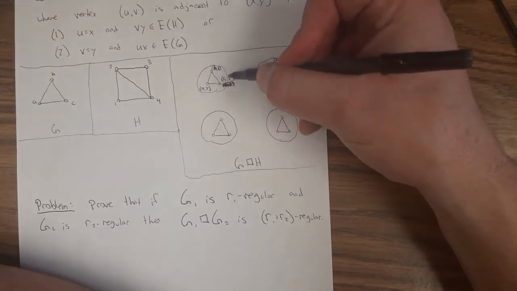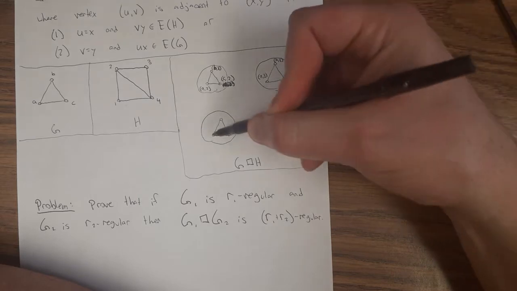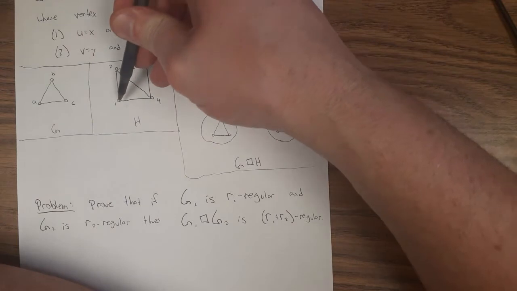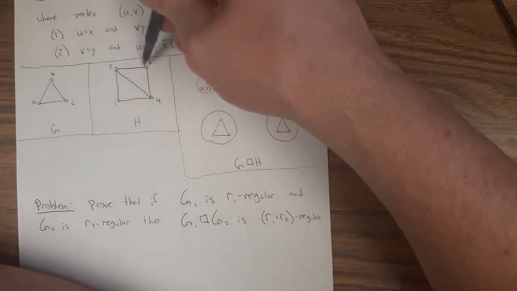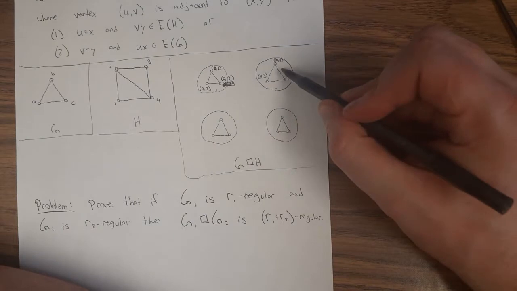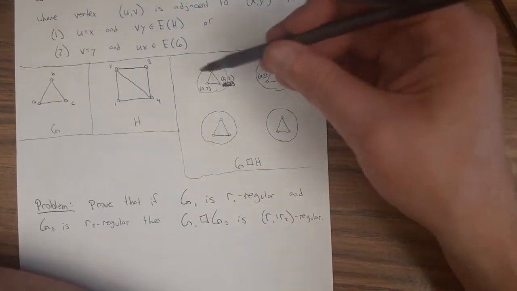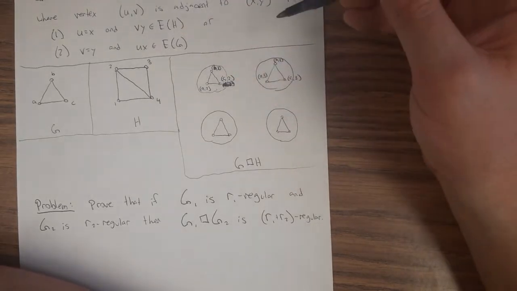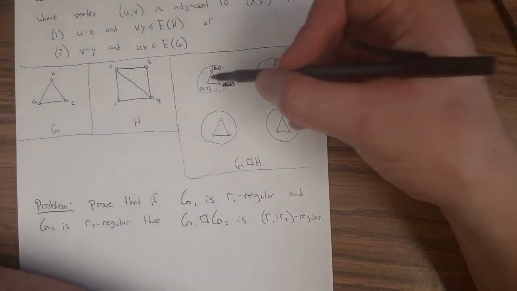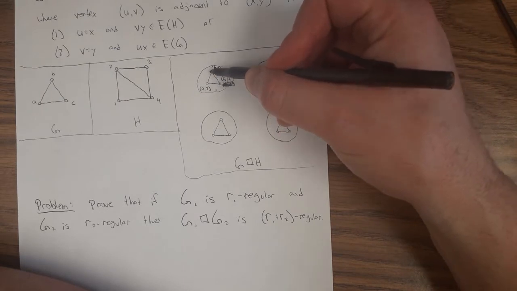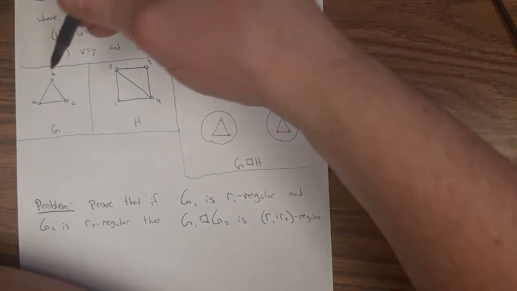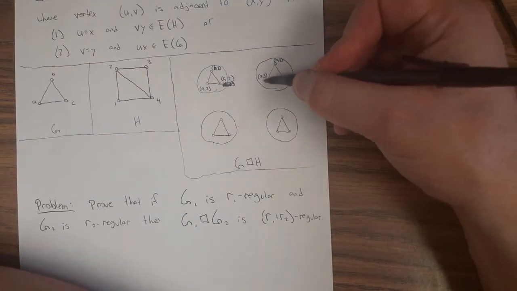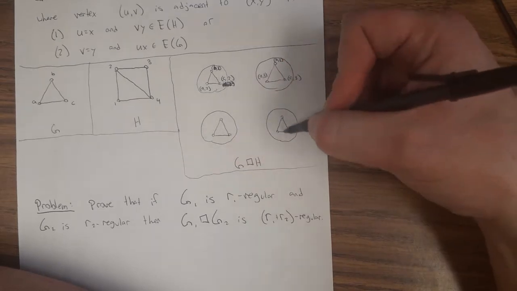I'm going to draw a bubble for each vertex of H, the second graph. So H, in this drawing, it's got a vertex here, here, here, and here. They're sort of arranged in like a square. So here I made like a square of bubbles. So each one of these bubbles is sort of corresponding to a vertex in H. Inside of each bubble, I draw a copy of G. So inside this bubble, I drew a triangle. Inside this bubble, I drew a triangle here and here.